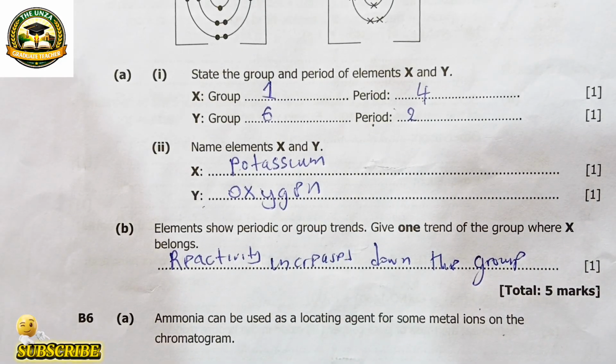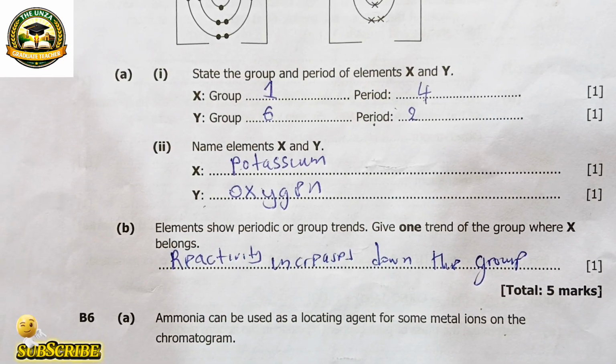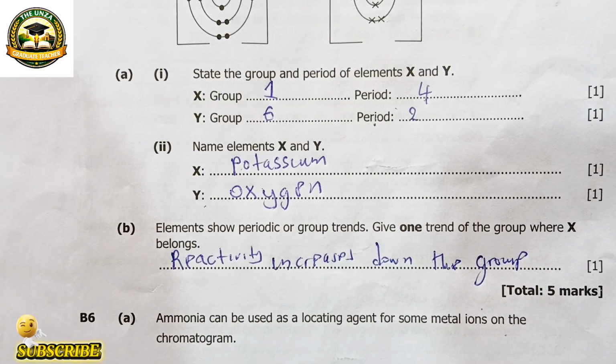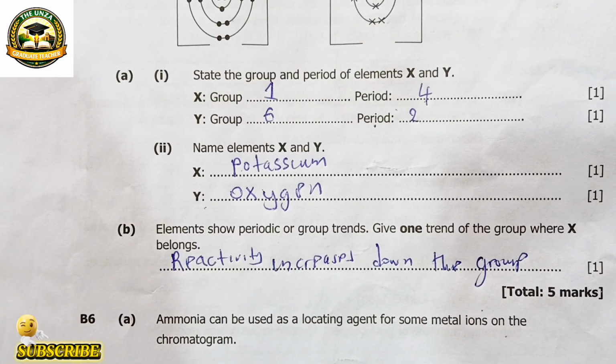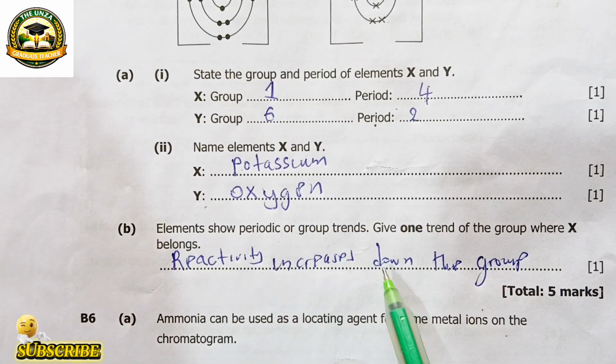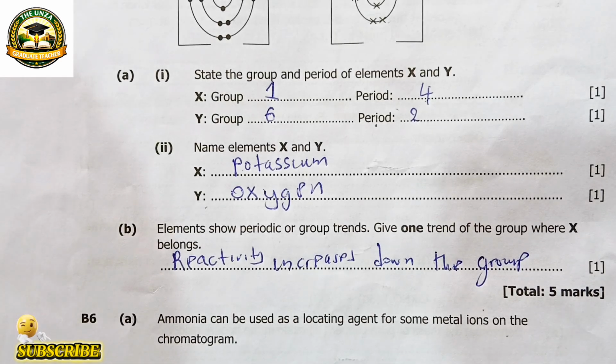What you need to understand is that as you go down group 1, atoms get larger and the outer electrons are further from the nucleus. So according to this question, we're asking about the properties of this group as you go down. So you can just say the activity increases down the group.